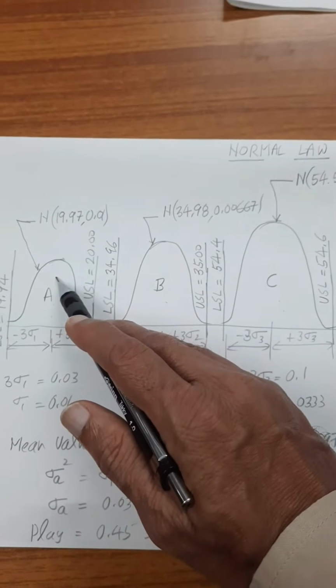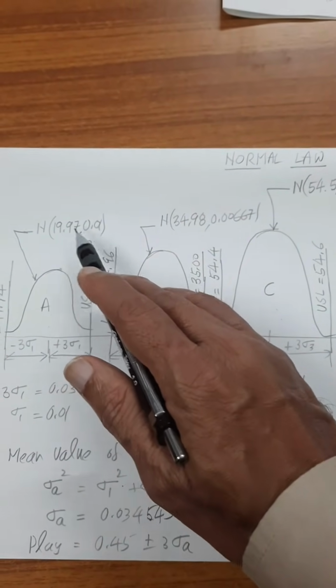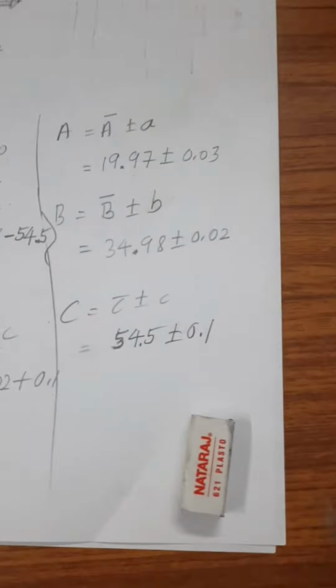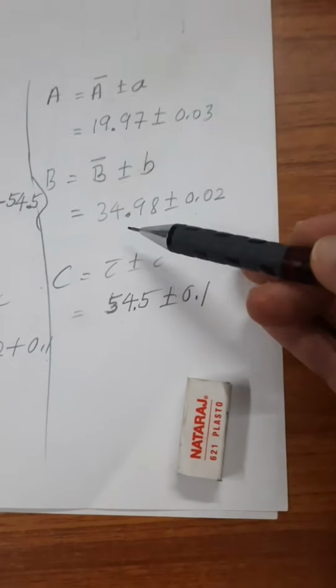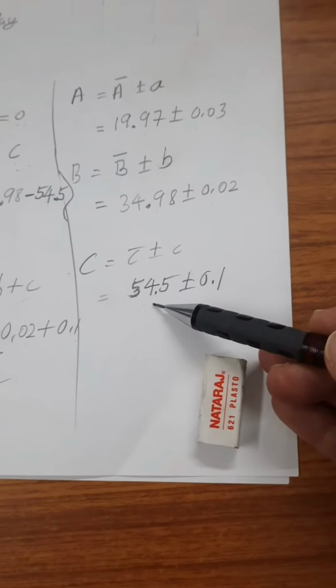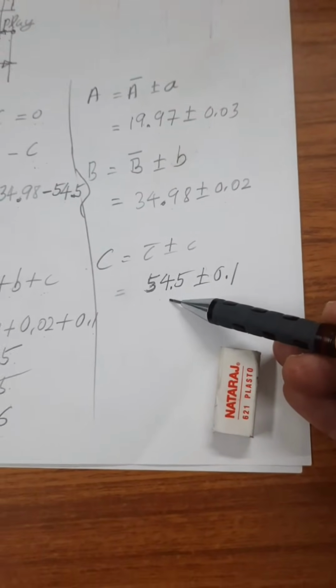So the normal distribution has mean and standard deviation. The mean value is already found out. The mean value of the first dimension is 19.97. The mean value of the second dimension is 34.98. The mean value of the third dimension is 54.5. How to find the standard deviation?